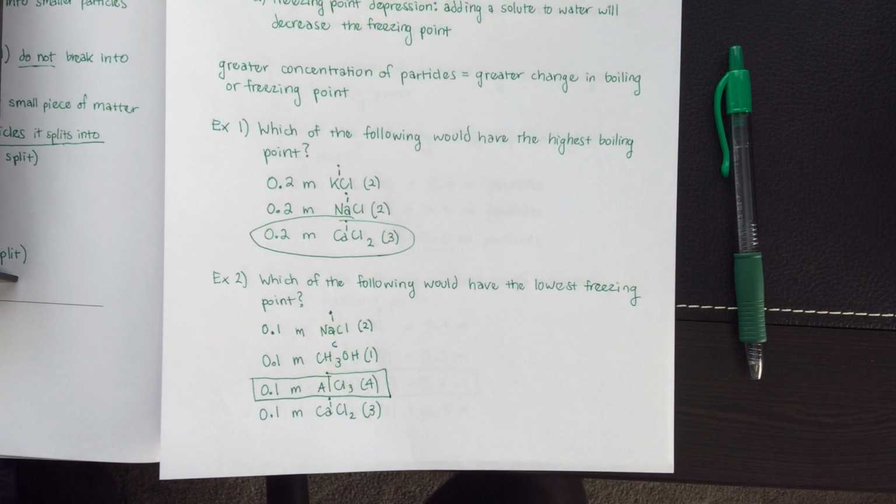So those are the types of questions you're going to have. It really is just looking for which one splits up into the most particles.